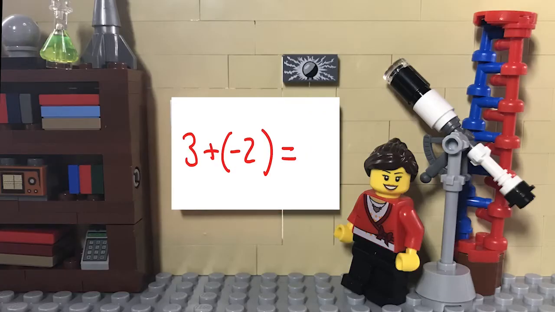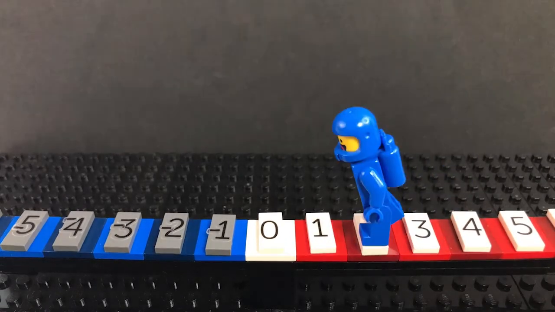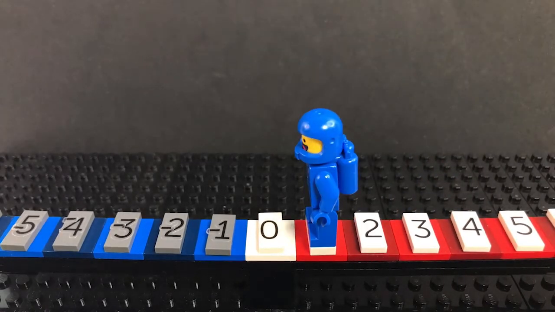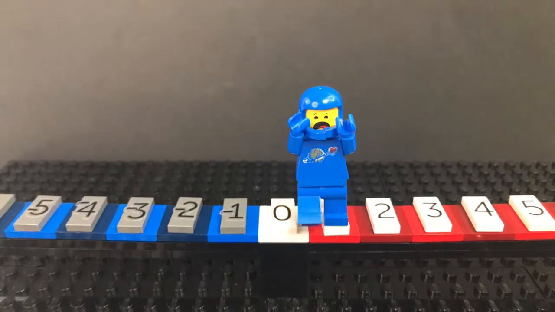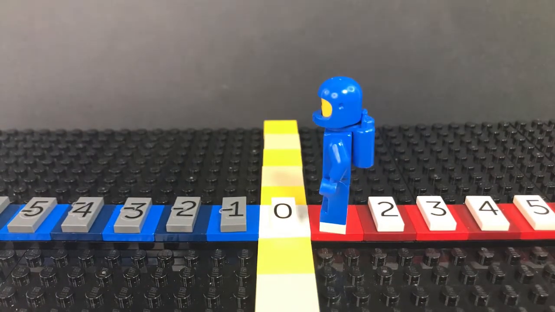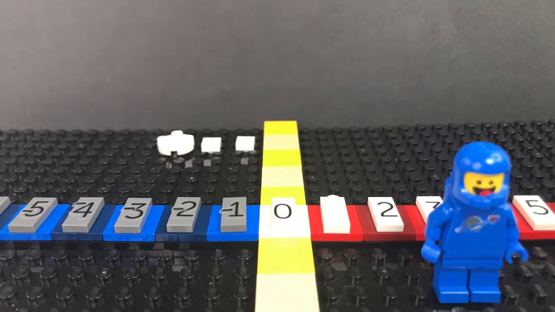When adding or subtracting a negative number, turn 180 degrees and face towards the negative direction. But what happens if you turn through an angle that is not 180 degrees? What is out there? The answer is the complex plane, home of the complex numbers. Complex numbers have a real component, represented by the coordinate on the x-axis, and an imaginary component, represented by the y-coordinate.